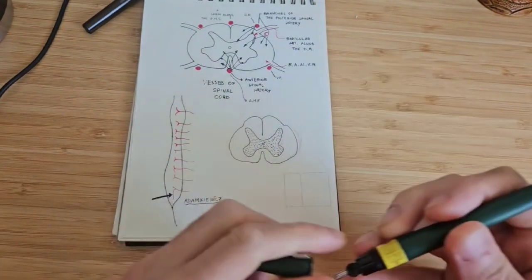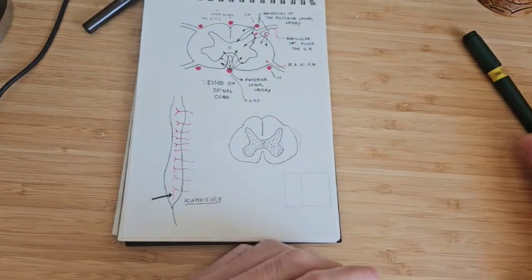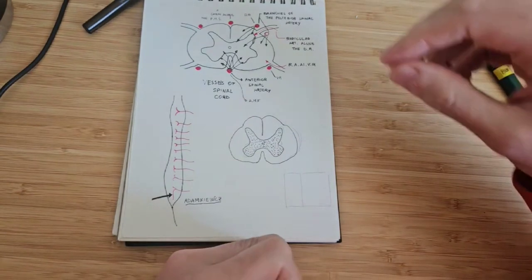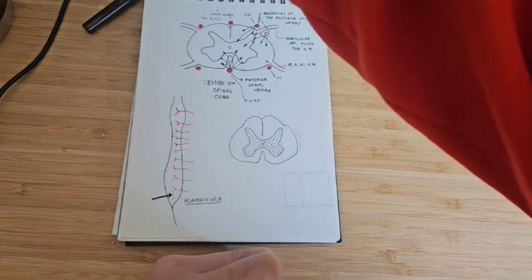Surrounding the gray matter, we have the white matter. Let me just find another color to distinguish the white from the gray.